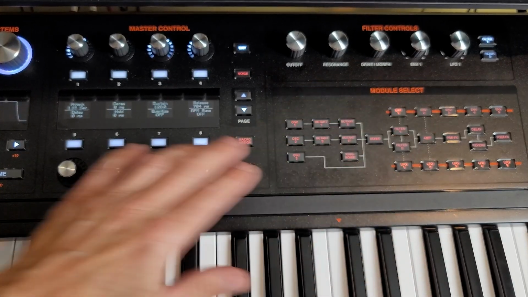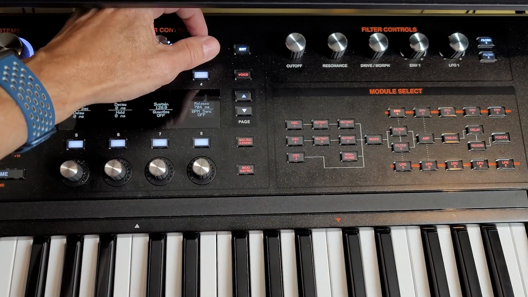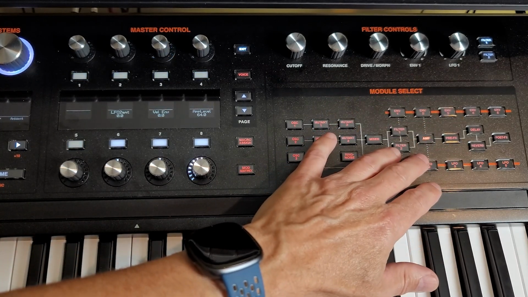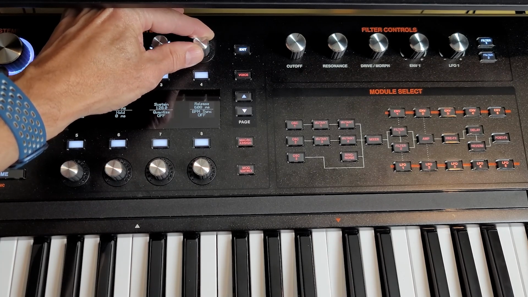Okay, so if you notice, our envelope for the filter has a release on it, but we're not hearing it, and that's because the amplifier is just cutting it off. And then give it some release, we'll hear it go away.